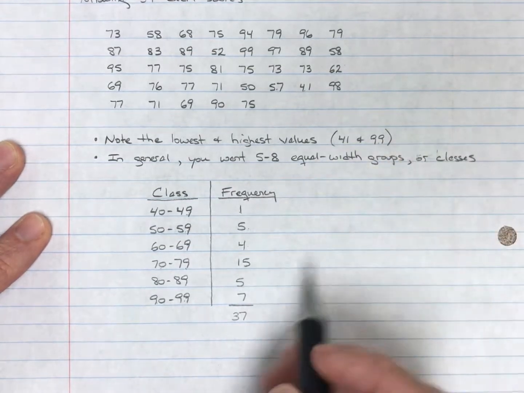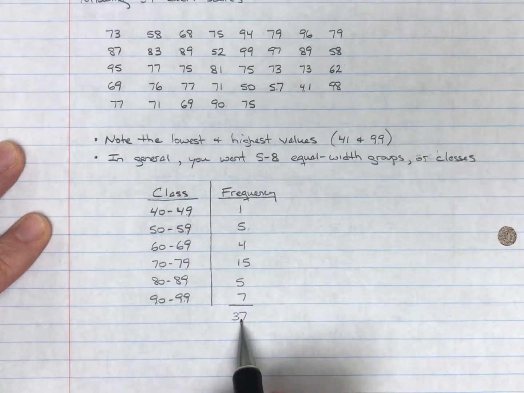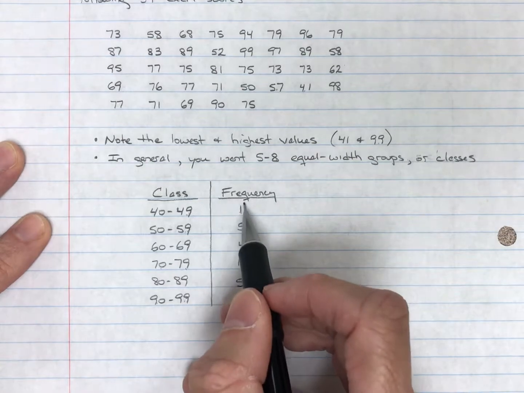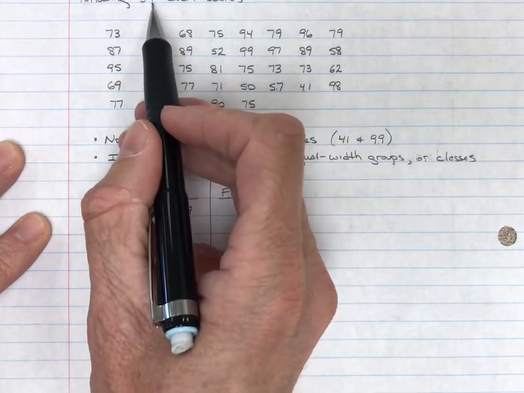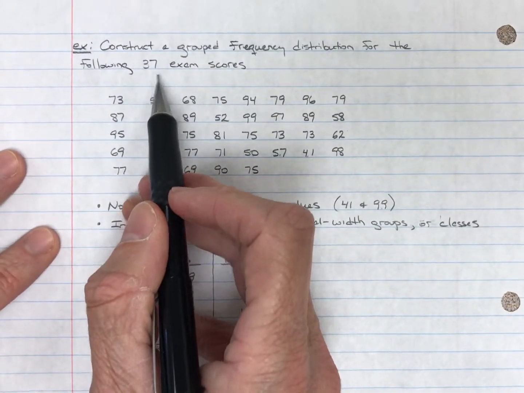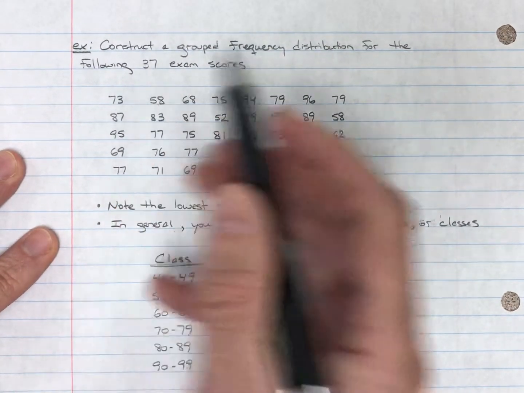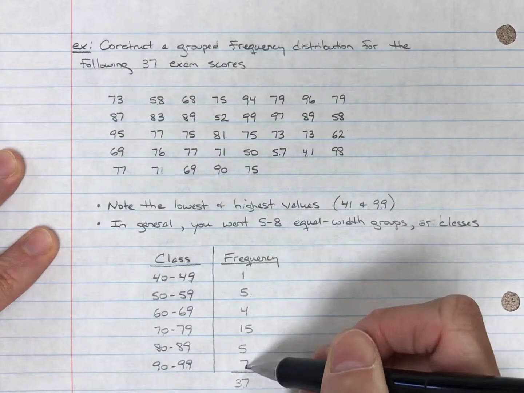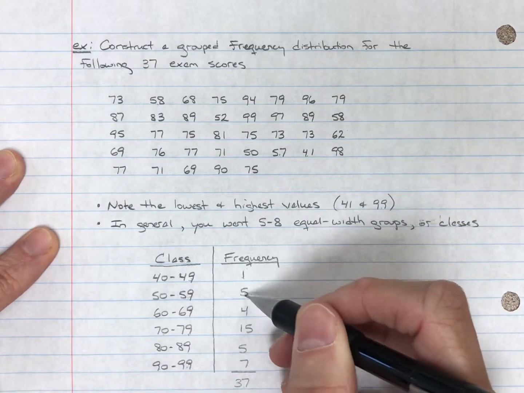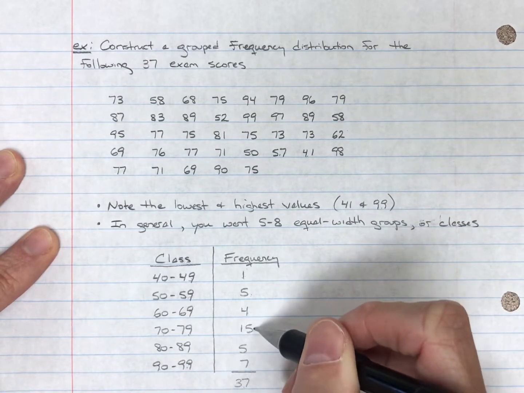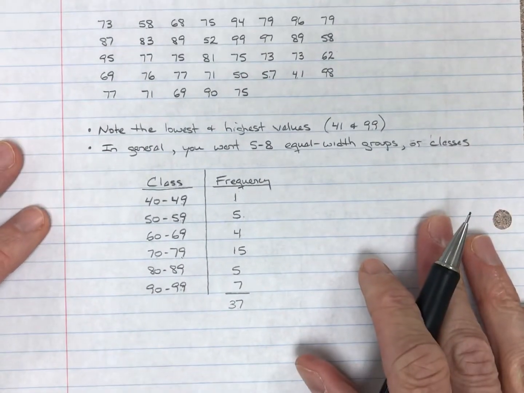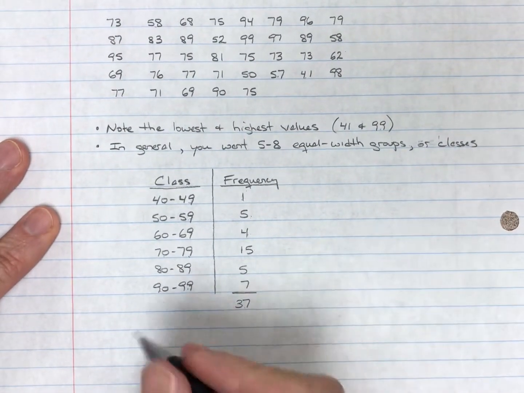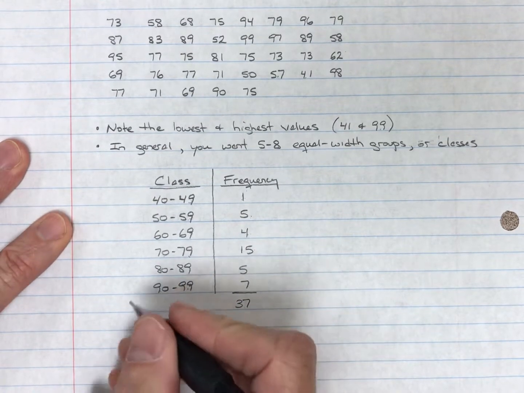And again, you'll notice you're going to want to total up those frequencies to make sure that you indeed captured every value. We were told there were 37. So we want to make sure we add up these numbers. Let's see here. 6 plus 4 is 10, plus 15 is 25, 30, 37, to make sure we indeed have them all. Okay, a couple things to point out.